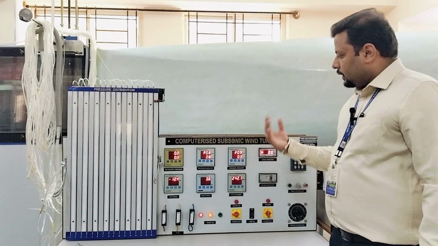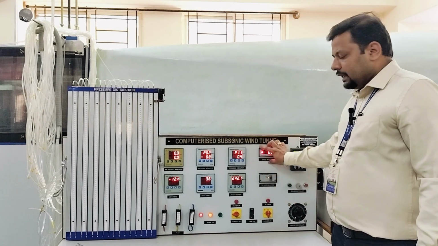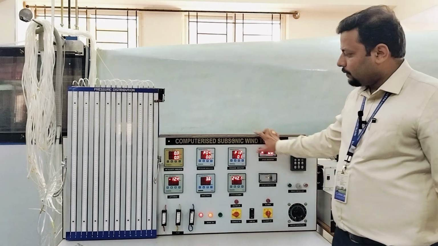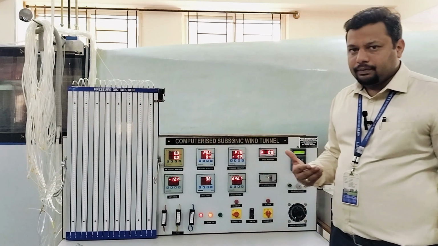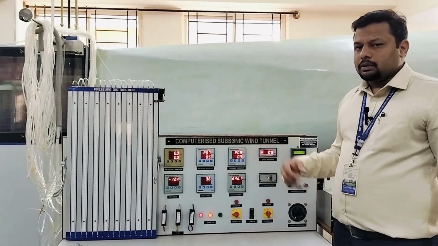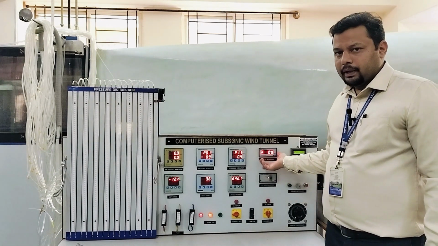So the calibration method we use here: as there is an increase in the speed of the axial fan, there will be an increase in the velocity. So now we are going to plot the graph of velocity versus speed, so that there will be a linear increase in the velocity with respect to the speed.